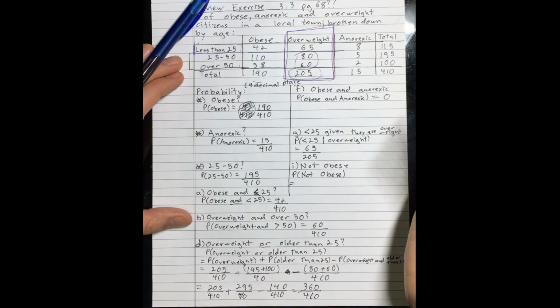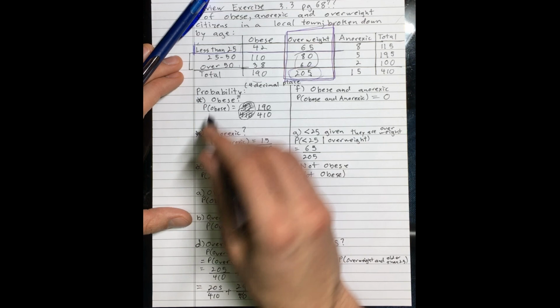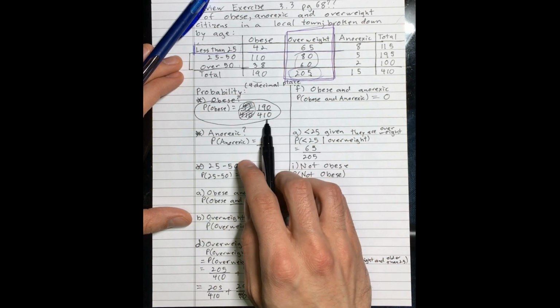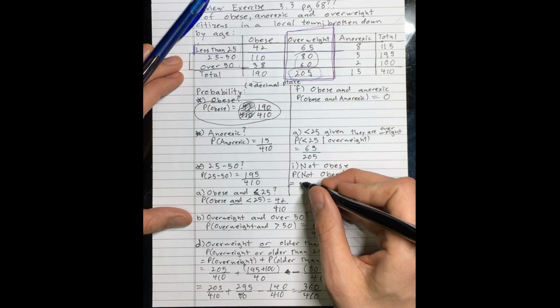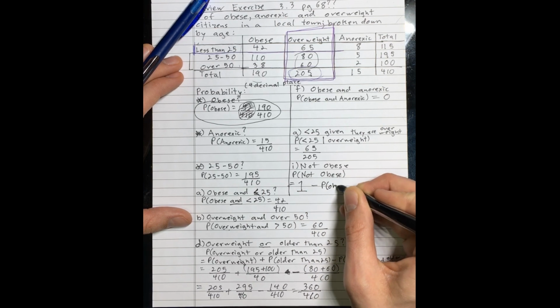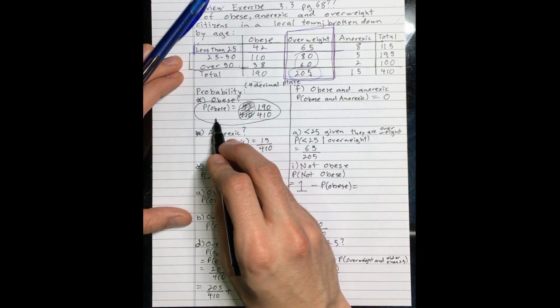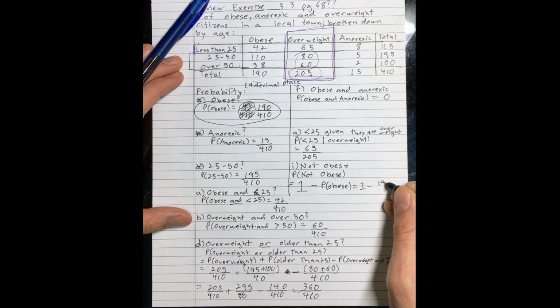That's everybody in the world. So you can use the law of complement to make this easier, because you already know the probability that somebody in this sample is obese. So this is just equal to 1 minus the probability that the person in your sample is obese. We already figured that out over here. So this is just 1 minus 190 over 410.